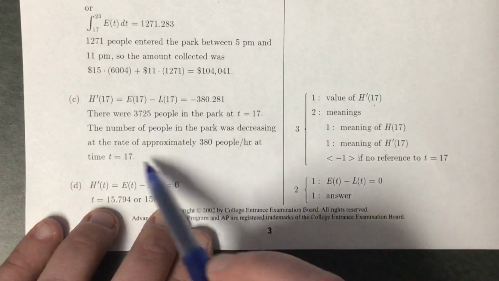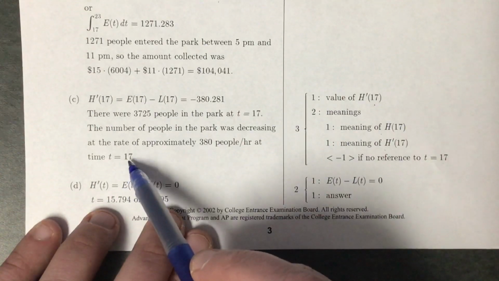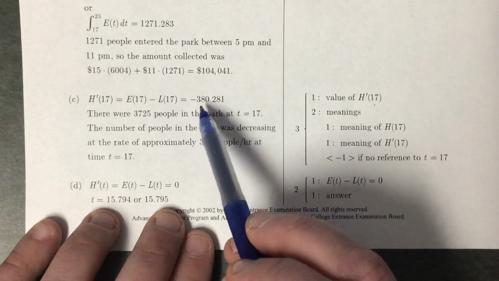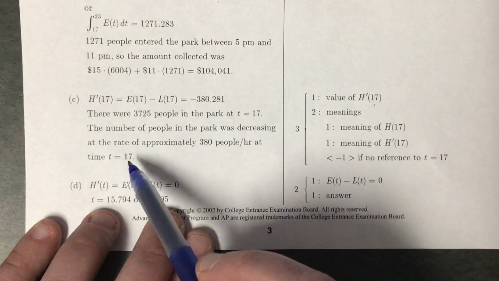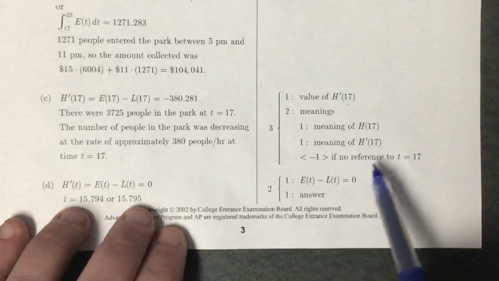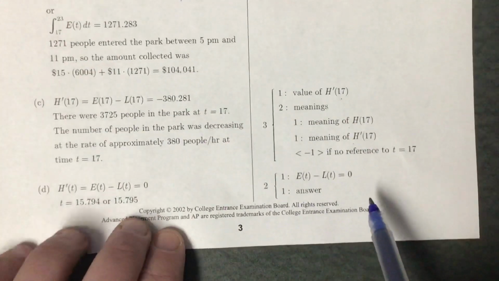So if I didn't say that I was at t equals 17 hours, I wouldn't have got points. And the reason is because this rate is very specific. It's exactly at t equals 17 hours when this rate is going to occur. So that's why they want you to make sure you reference t equals 17.